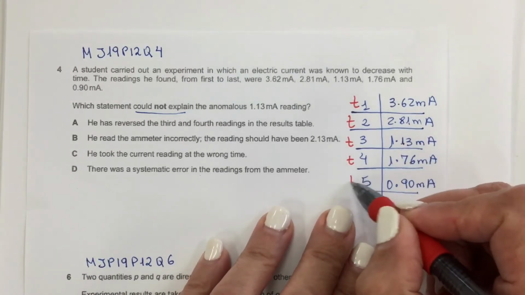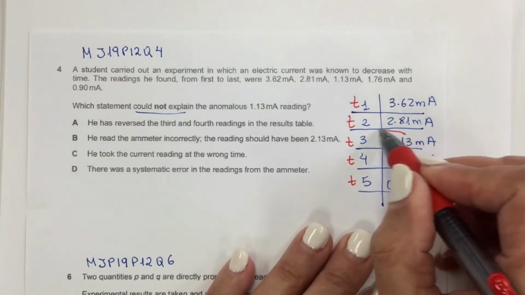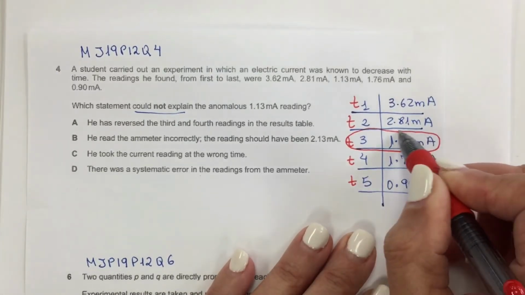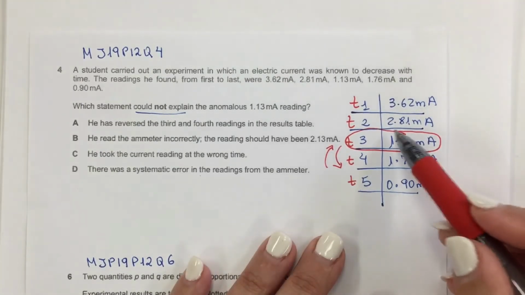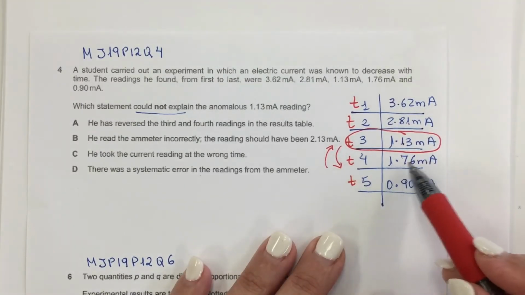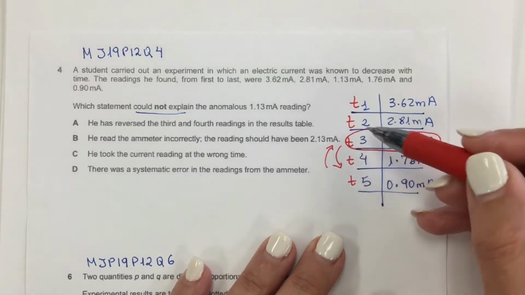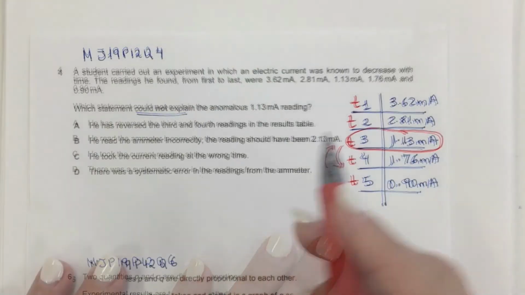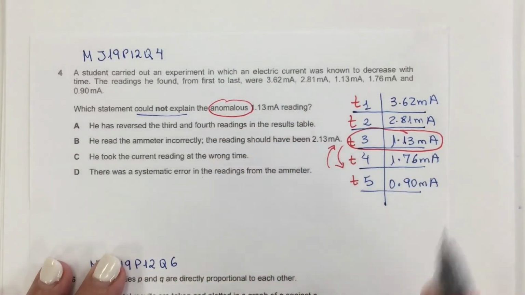And then back to time 5, the smallest one. So something is not right on this value right here, because the correct sequence would be 2.81 and then 1.76 and then 1.13. Looks like that is out of order. So this is what anomalous means: out of order.